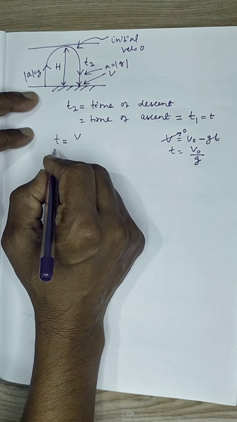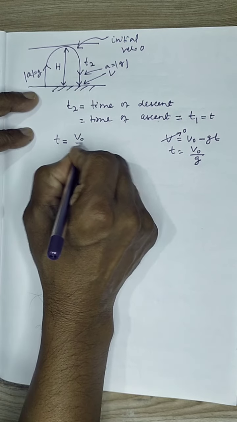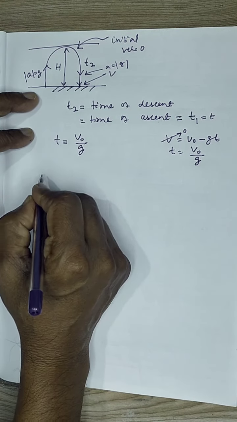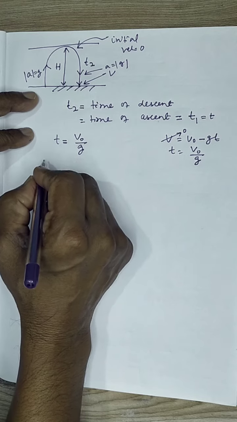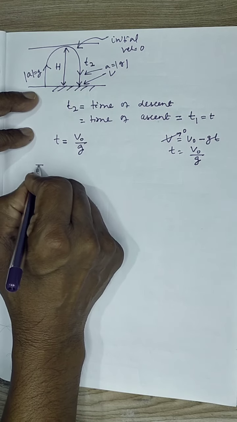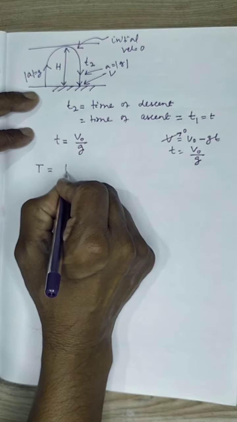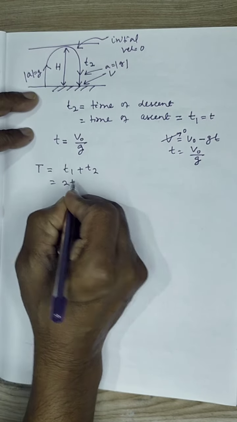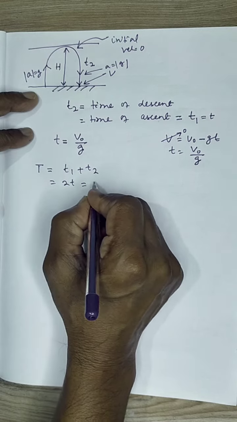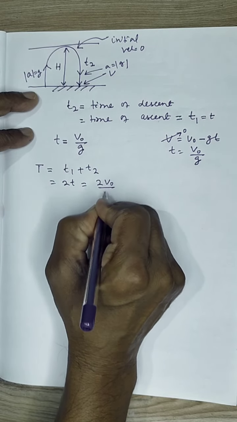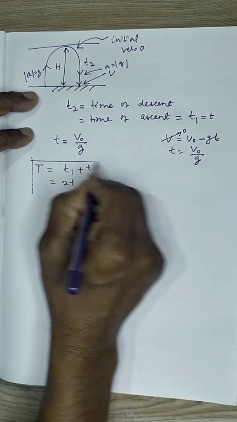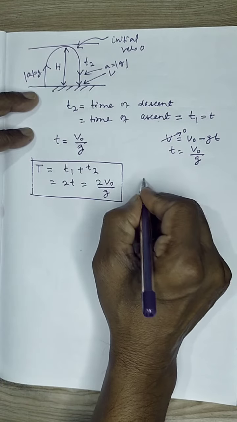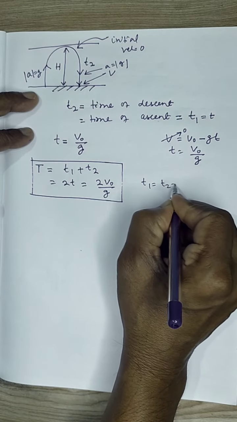Here again t became v0 by g, and the total time of flight became T is equal to t1 plus t2 is equal to twice of t is equal to twice of v0 by g. Here t1 is equal to t2 is equal to t.